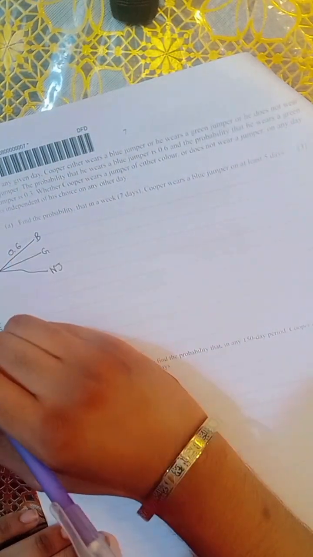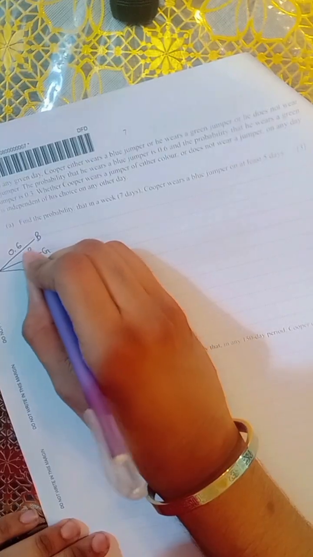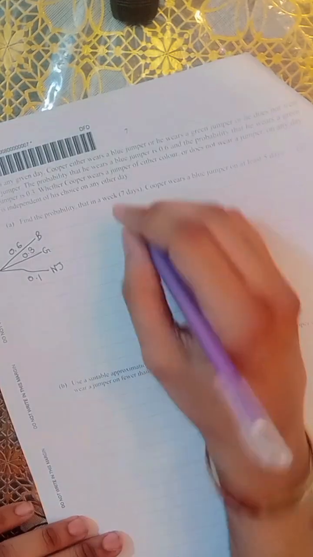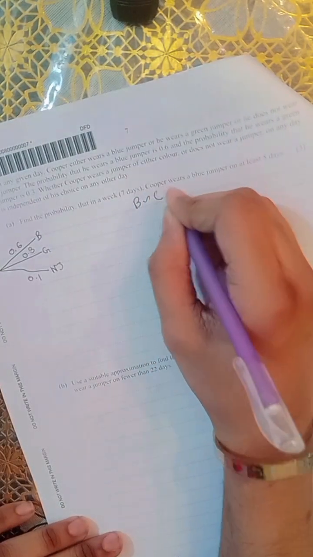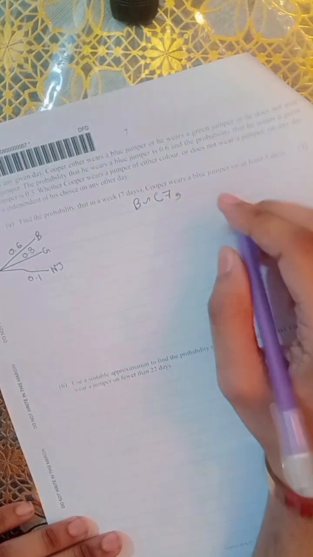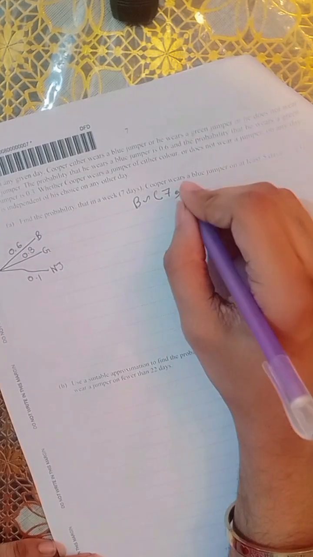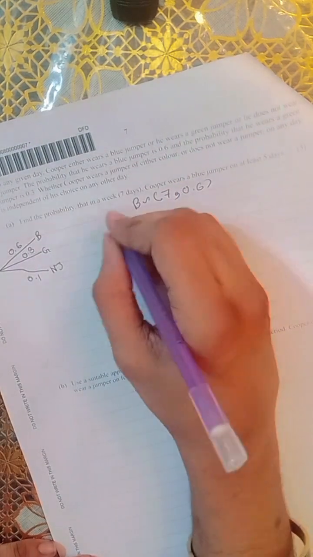So if he wears a blue jumper, it's 0.6. If he wears a green jumper, it's 0.3. And if he wears this, it's going to be 0.1, of course. So find a probability in a week of 7 days. So it's binomial. So n is 7 days. Wears a blue jumper. So the probability of blue jumper, so it's going to be like this.